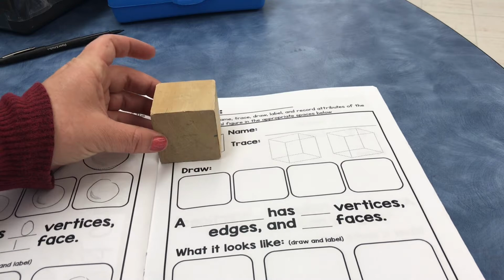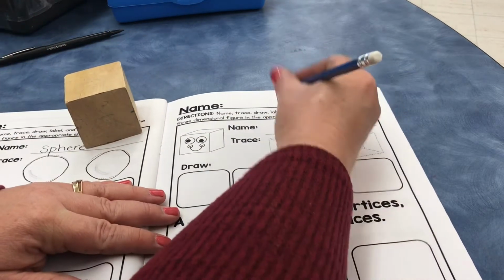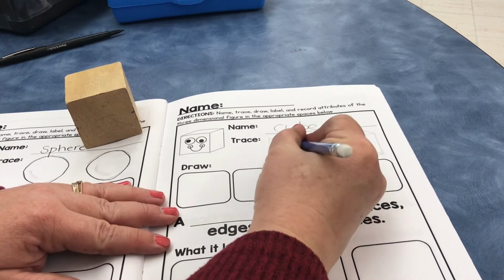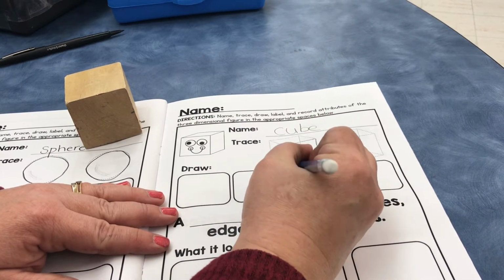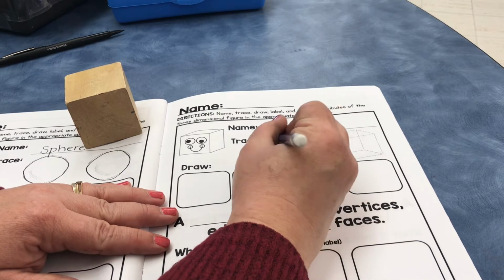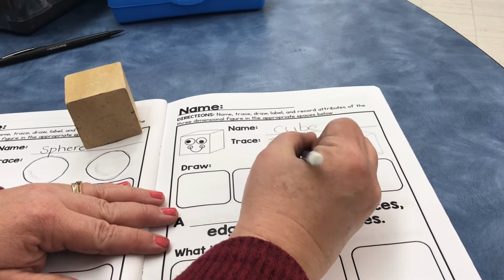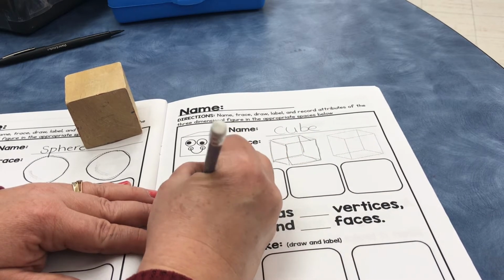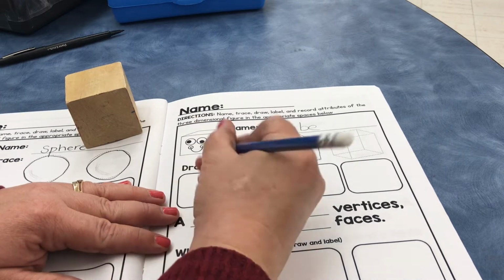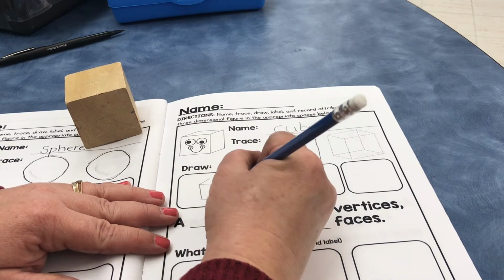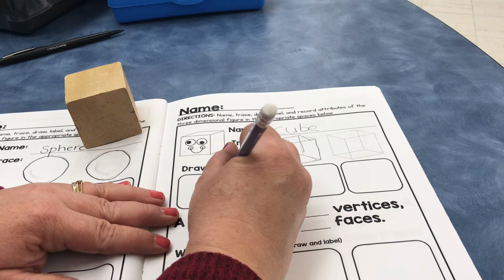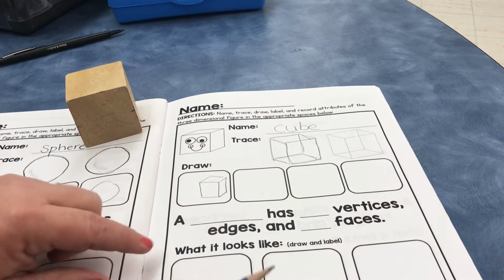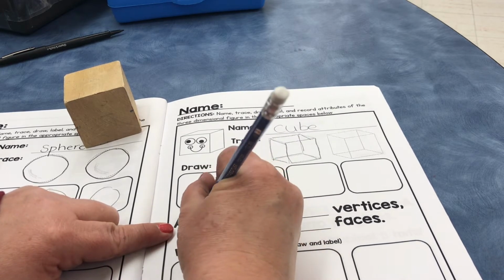So our next one is a cube. I'm going to write down cube. I'm going to trace my cube. I'm going to actually draw my cubes the way I like to draw them, which is drawing my square, some lines going up and out a little bit, and then connecting them. So I would draw that 4 times, and then it says a cube.